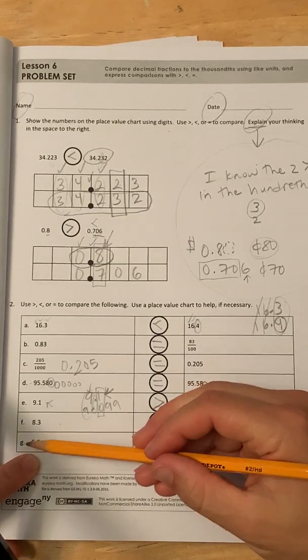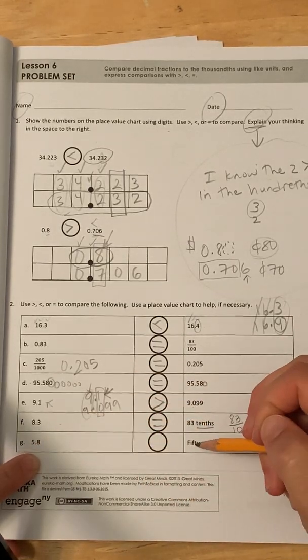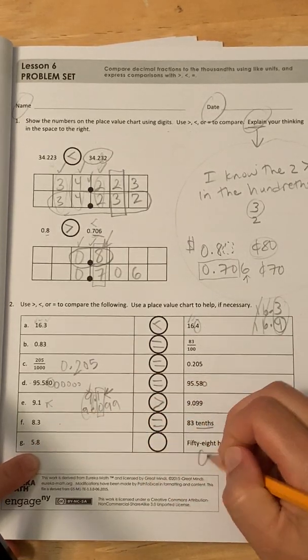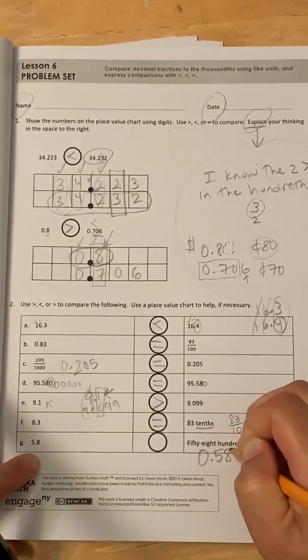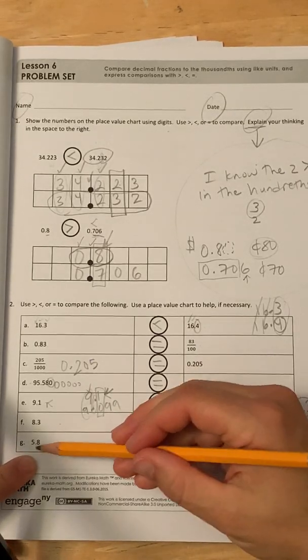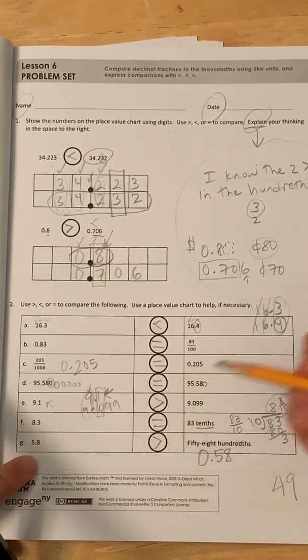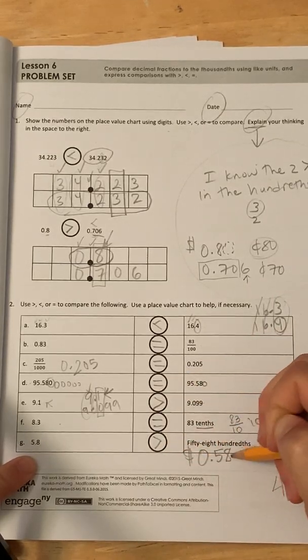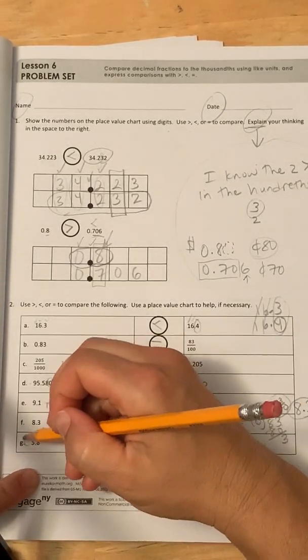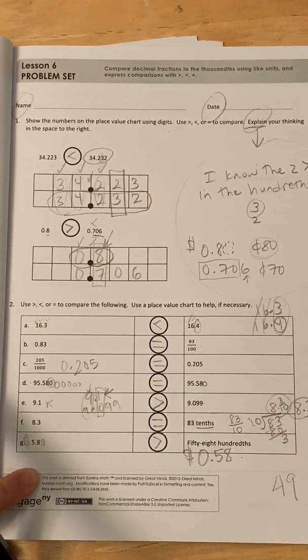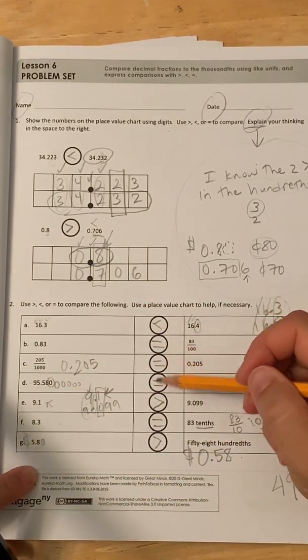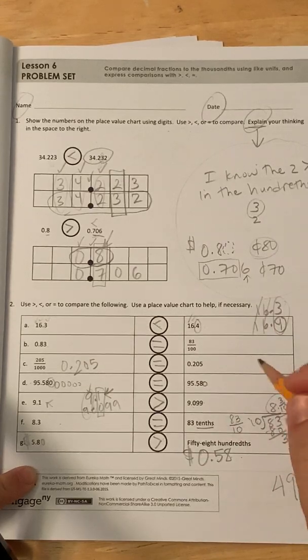Okay, and then this one, 5 8/10, 58 hundredths. Ooh, I can tell this one is way bigger, because if I were to read it like money, this would only be 58 cents, and this would be $5.80. Okay, how did you do? 1, 2, 3, 4, 5, 6, 7. Score yourself at a 7.